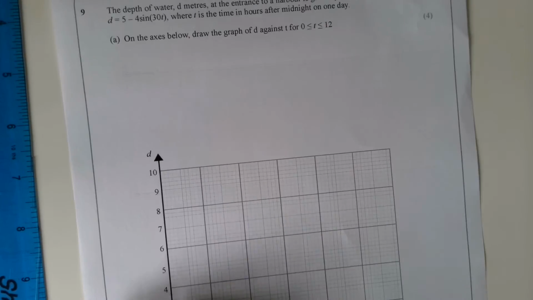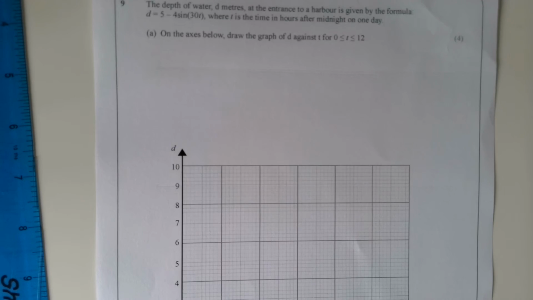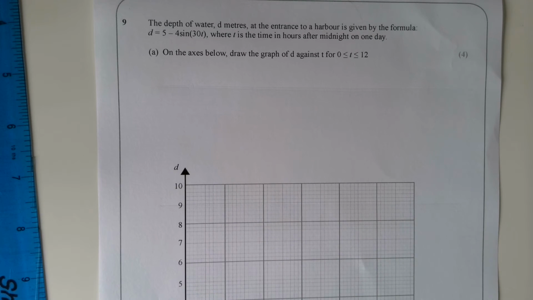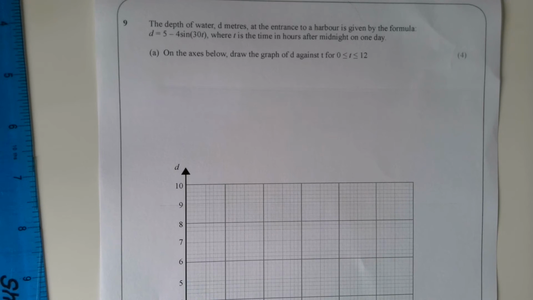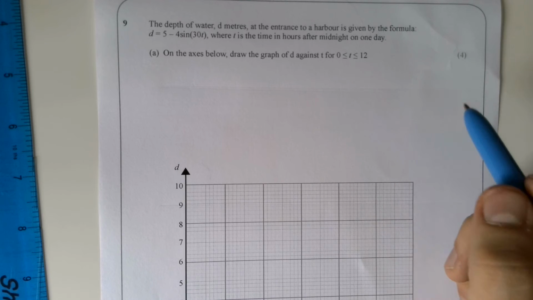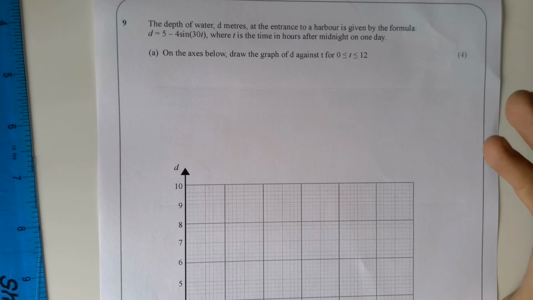Okay, now this is a pretty horrible question. The depth of water, d meters, at the entrance to a harbour is given by the formula d equals 5 minus 4 sine 30t, where t is time in hours, after midnight on one day. On the axes below, draw the graph of d against t for t between 0 and 12. Now that looks absolutely horrible, I'm not going to lie.